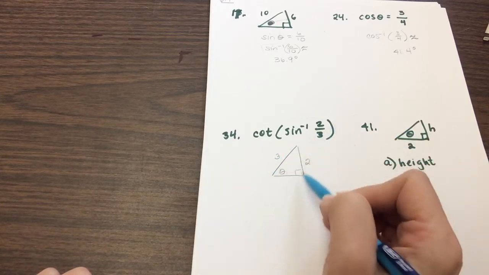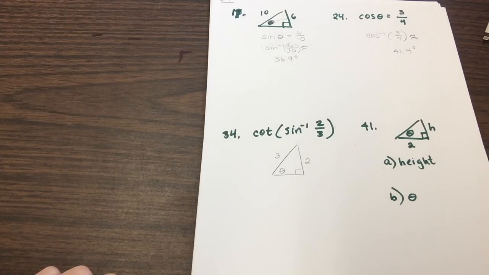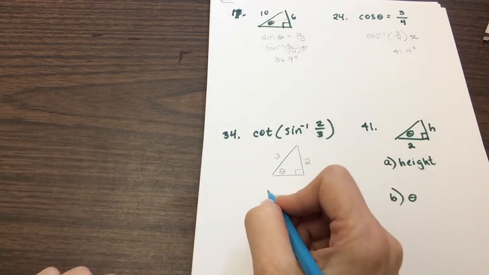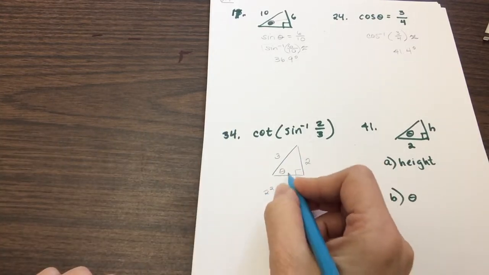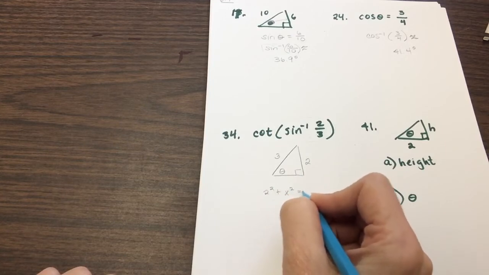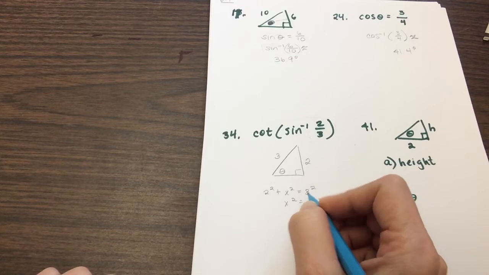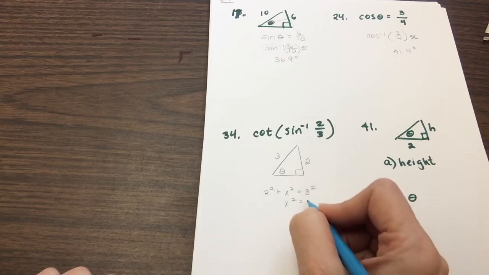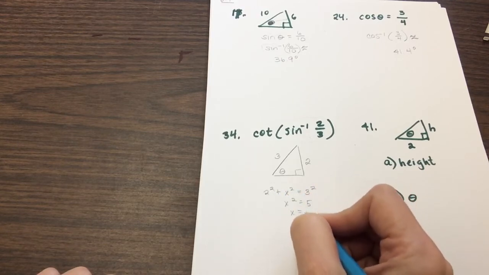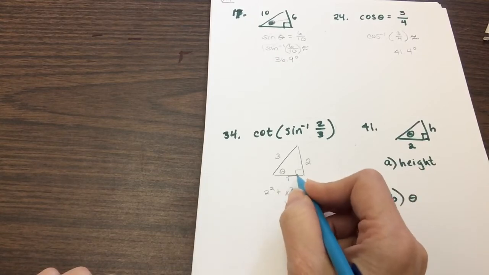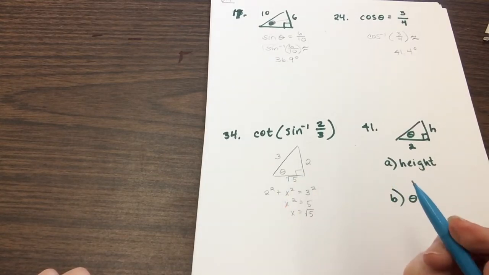I want to find this third side, so I'm going to use the Pythagorean theorem to do that. So I know that 2 squared plus whatever that third side is going to equal 3 squared. So x squared is going to equal 9 minus 4, which is 5. So x is going to equal the square root of 5. So I know that third side is the square root of 5.